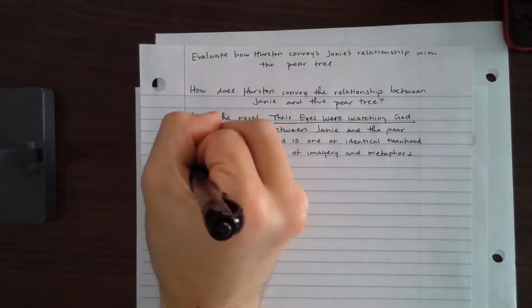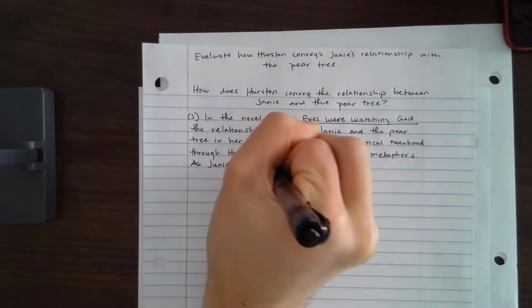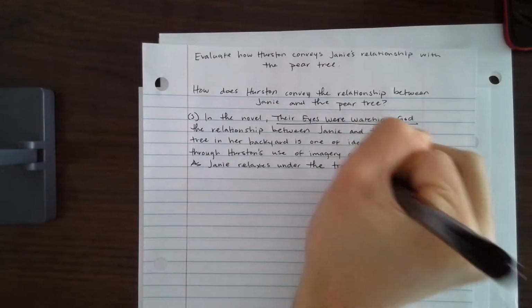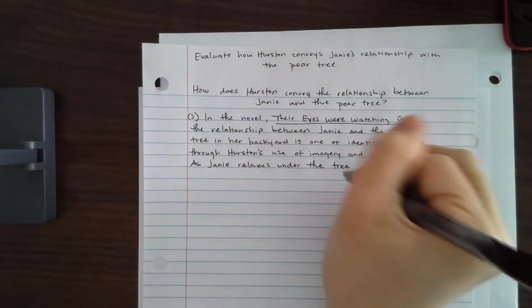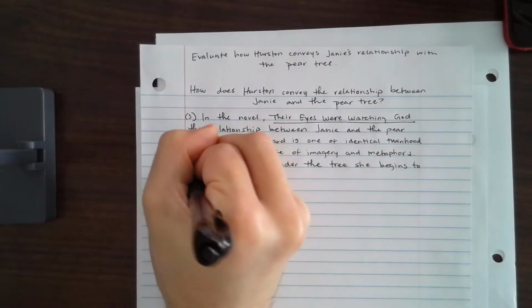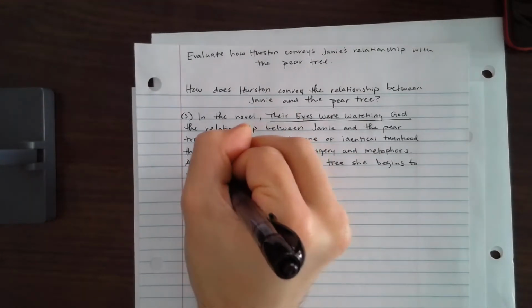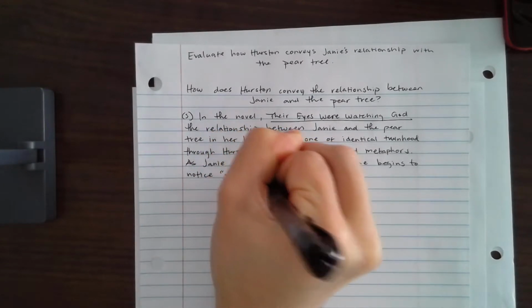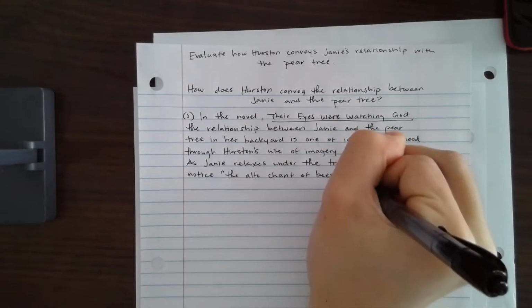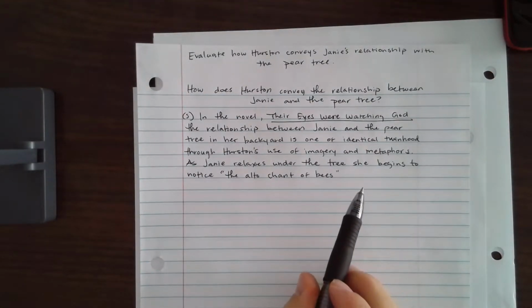So, a little bit of context before I give any kind of evidence. As Janie relaxes under the tree, because remember she's starting to think about this boy, and now she's relaxing under the tree outside her house, she begins to notice, notice I'm not saying the text says or just jumping into a quote, she begins to notice the alto chant, so it's a low hum of bees, end quote. I'm going to embed because I don't want to give a huge quote. Like I don't have time for that.